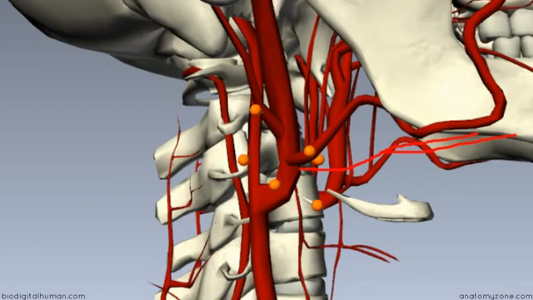Then the next artery coming off anteriorly from the external carotid is the facial artery. And in older texts you might see this referred to as the external maxillary artery, but it's now referred to as the facial artery. And you can see its course here, so it's kind of windy, and then it comes round over the edge of the mandible, and anteriorly over the masseter muscle.